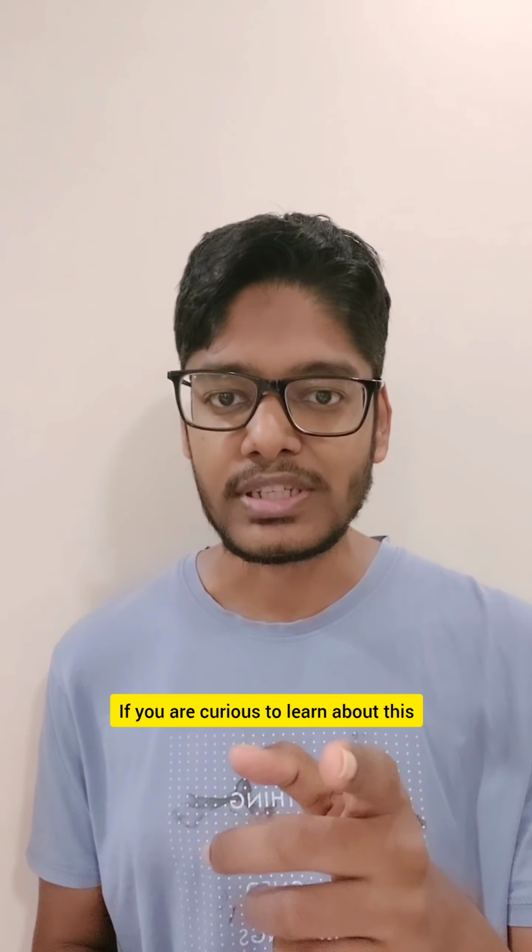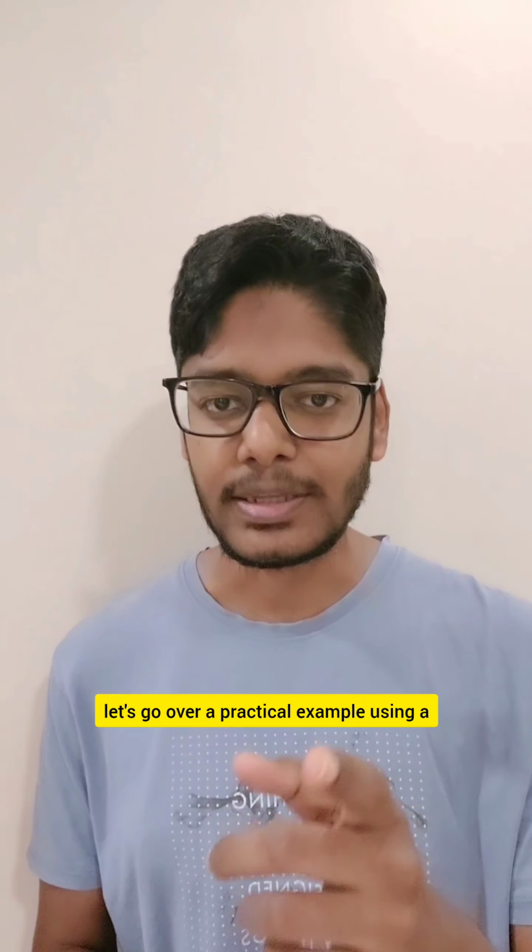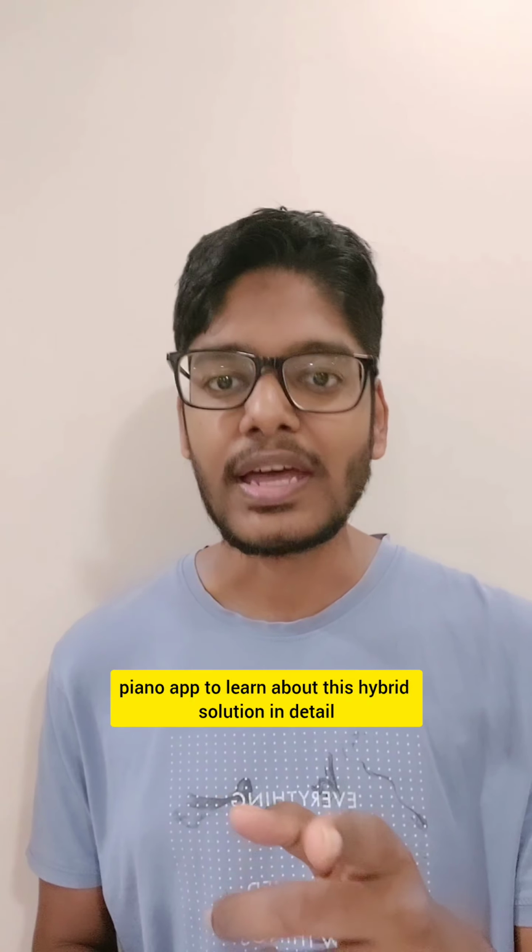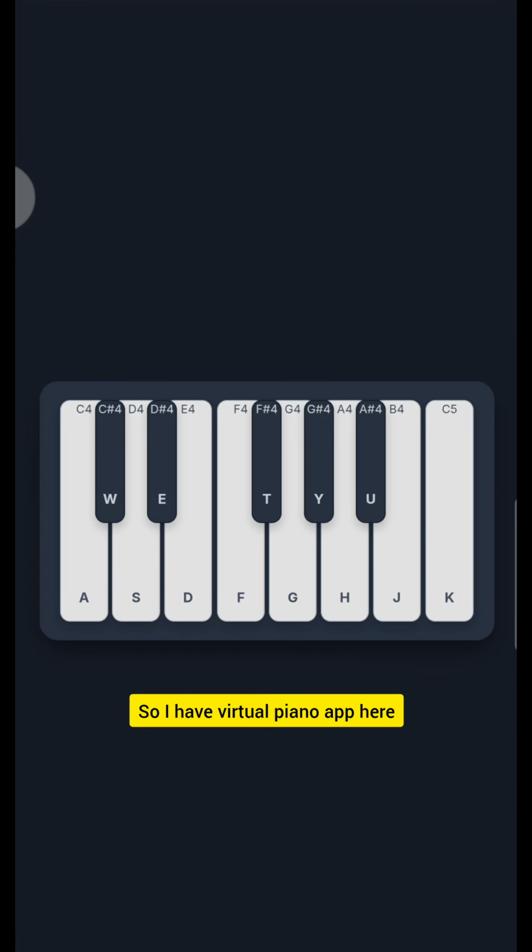If you are curious to learn about this, then let's go over a practical example using a piano app to learn about this hybrid solution in detail. So I have a virtual piano app here and I can play the sounds, as you can see, when I tap on the keys.